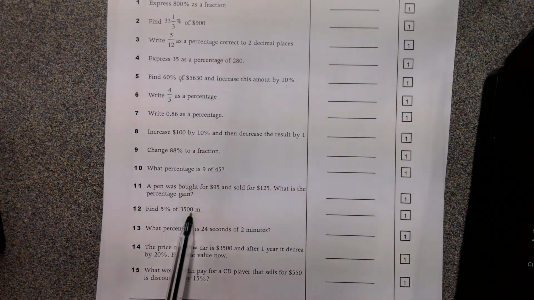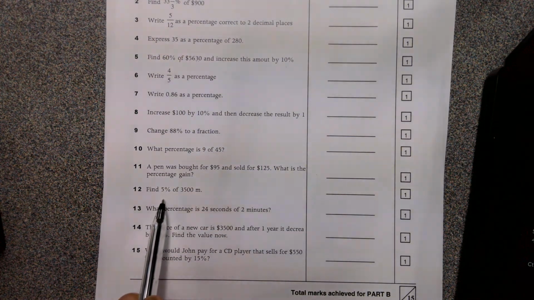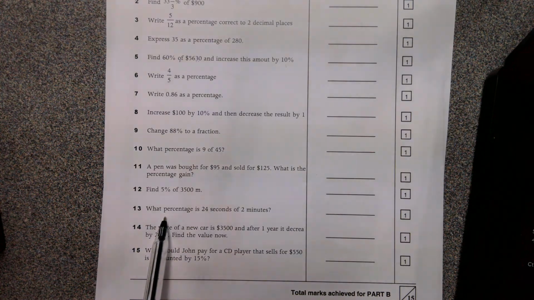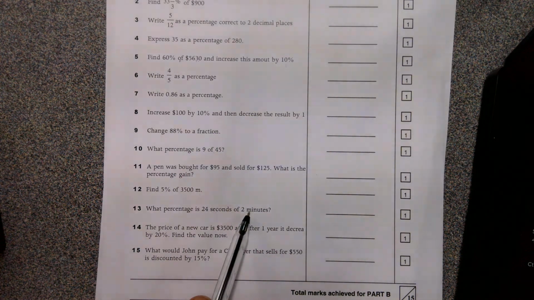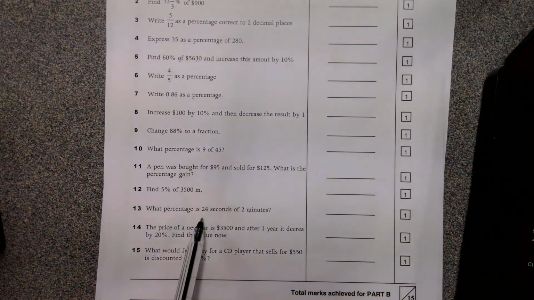5% of 3,500 metres, that's a basic question of means times, so you can change the 5% to a decimal fraction and then multiply it. Question 13, what percentage is 24 seconds of 2 minutes? Just remember, one of these you're going to have to change. I suggest you change 2 minutes to seconds. Then you've got your fraction or your decimal, and you multiply by 100%.